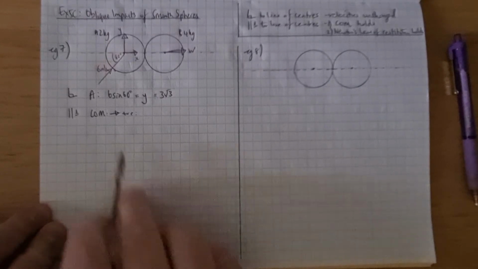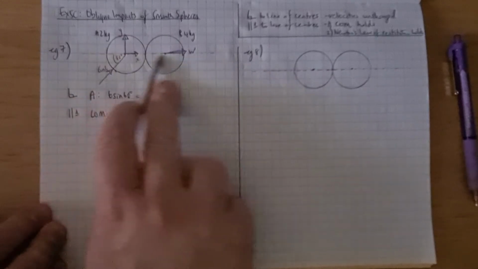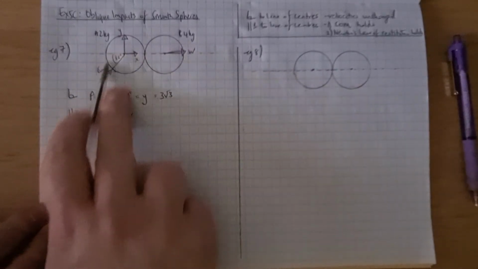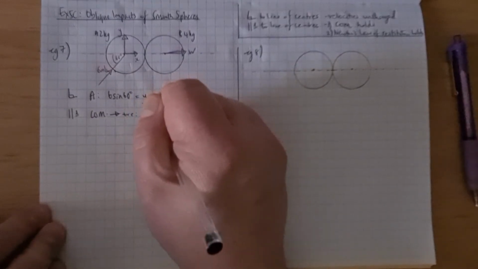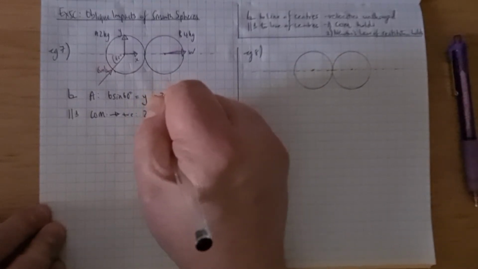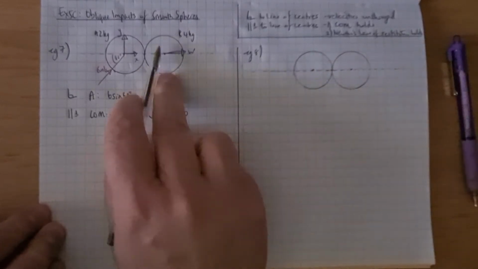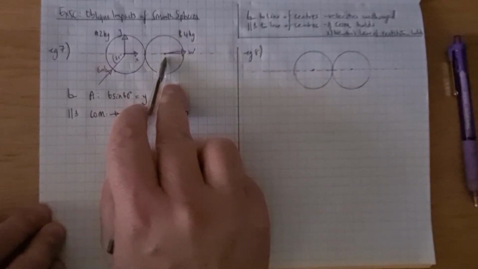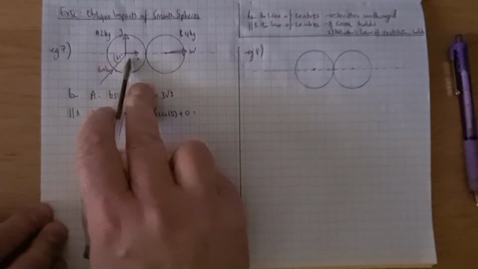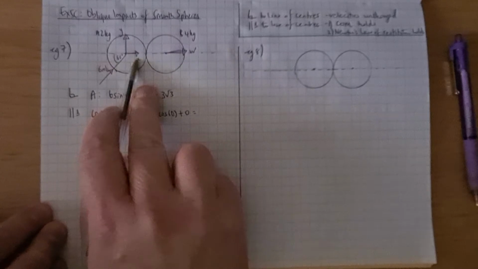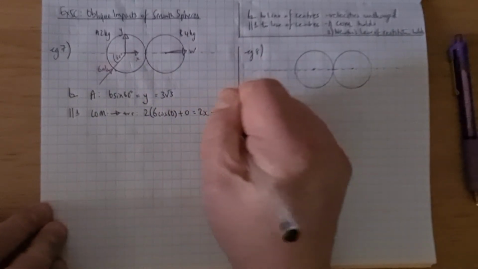So before the collision, we have A is moving parallel to the line of centres there with a speed of 6 cos 60. So mass times the speed or velocity is 6 cos 60. I'll put plus 0 in there because obviously before the collision B was not moving. And that's going to equal the momentum after the collision. So we've got 2 lots of x plus 4 lots of w.